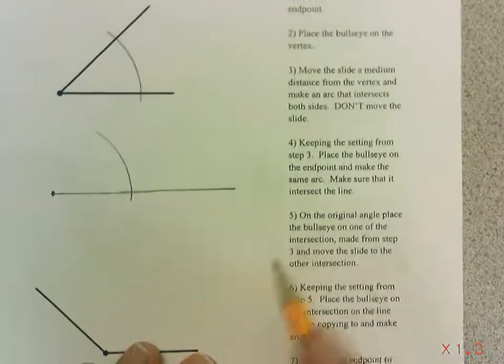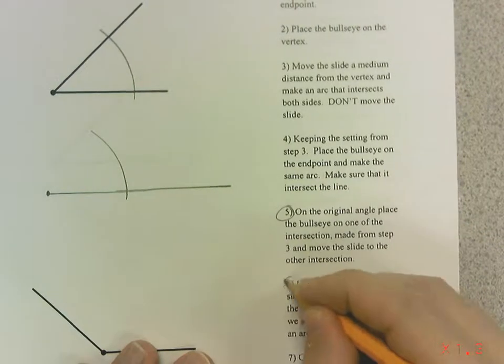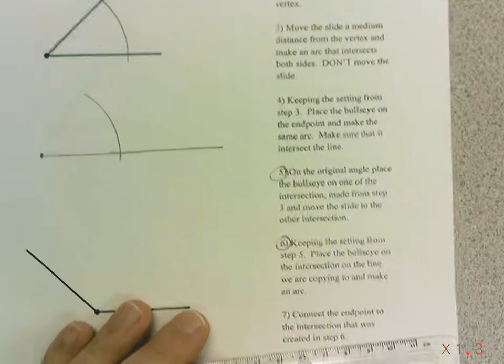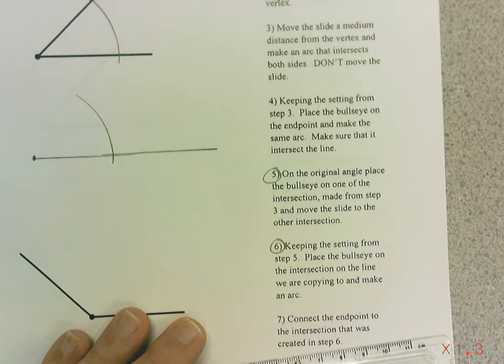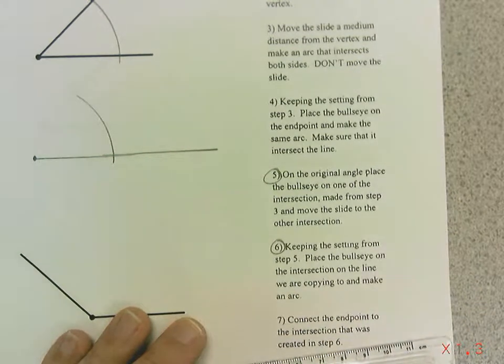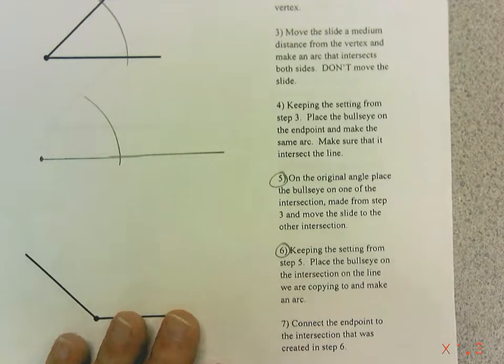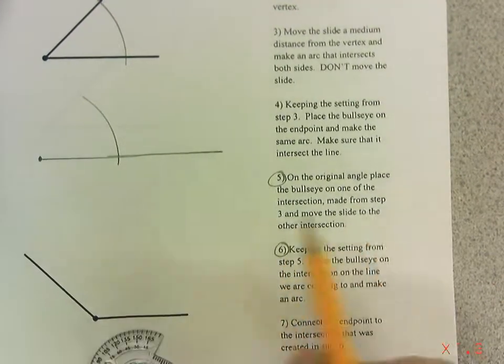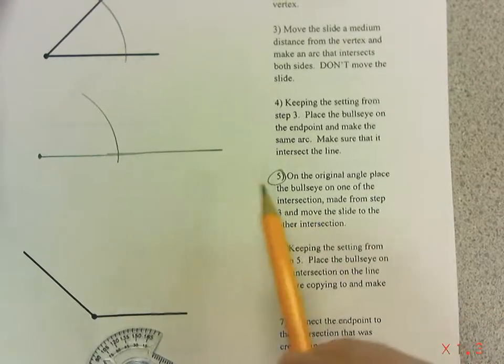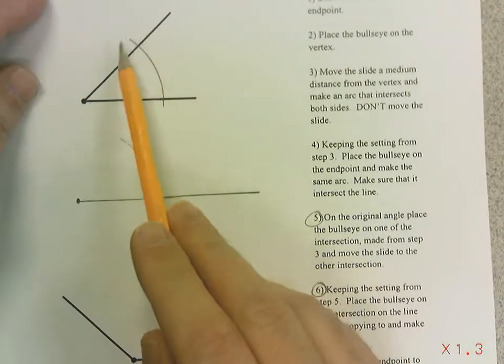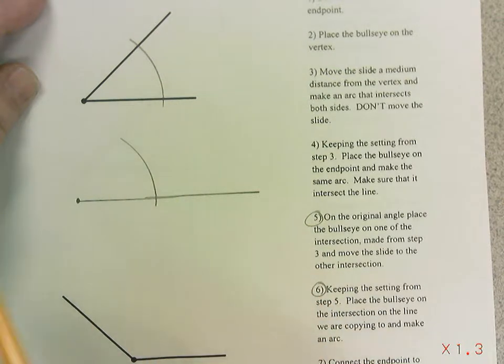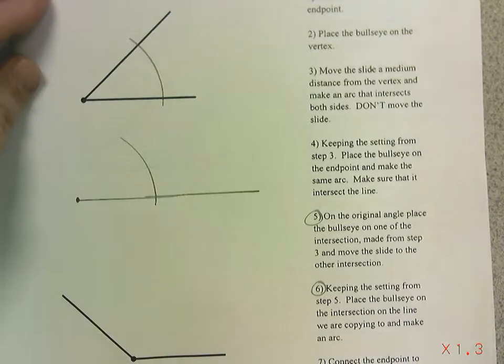Now, that was step 4. So now we come to step 5. Step 5 and step 6 are the most important steps of copying an angle. If you do not do these steps, you will get it wrong every single time. And this is always the steps that students want to skip, even though they're not very complicated. They just don't like them for some reason. Okay, so what it says to do is, on the original angle, place the bullseye on one intersection, so the intersection where our arc intersected our lines, and the slide on the other, and then lock in that setting.